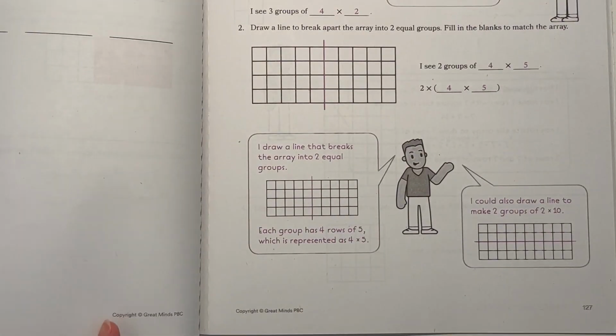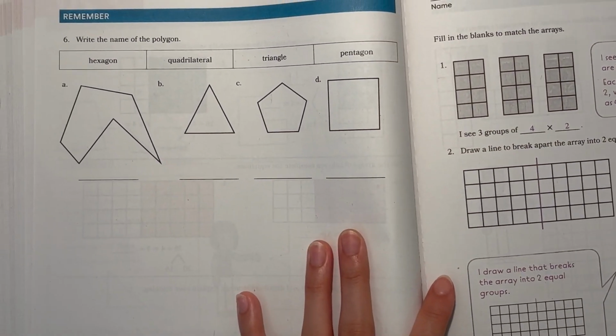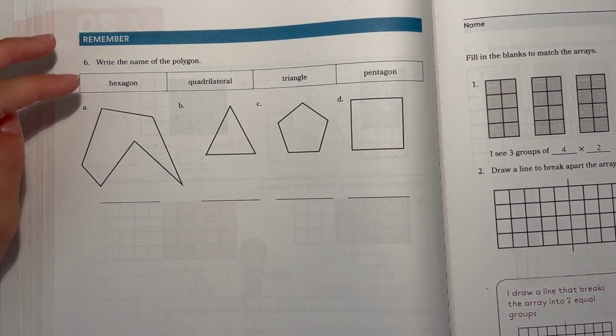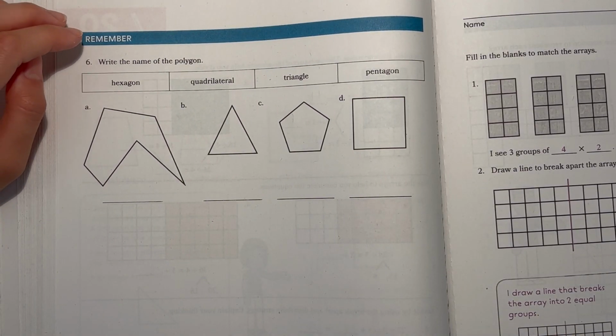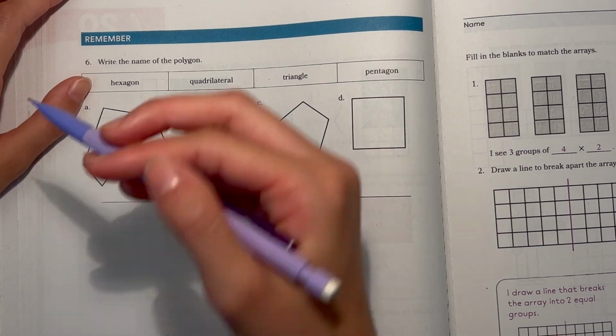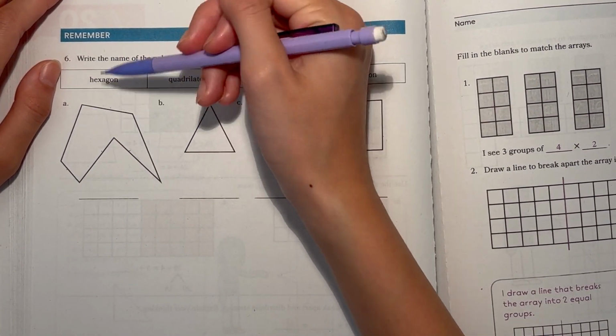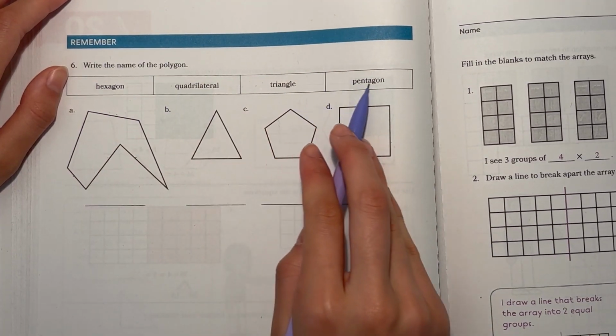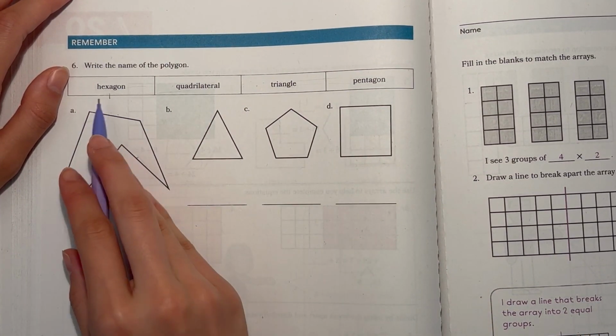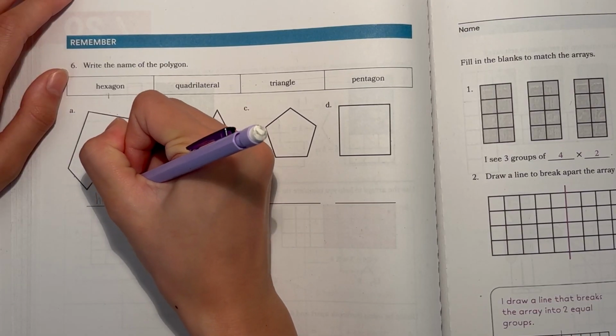Alright, now next page, shapes. Number 6 says write the name of the polygon. So this first shape has 1, 2, 3, 4, 5, 6 sides. And the only vocab here that has 6 sides is a hexagon. So this is a hexagon.